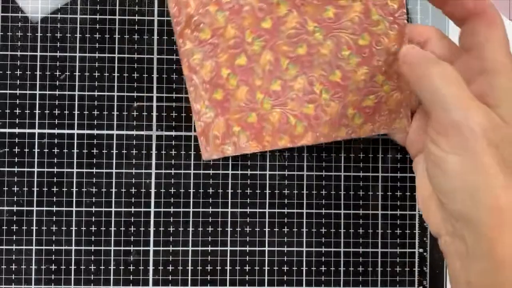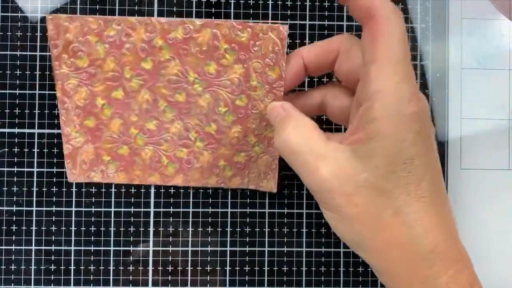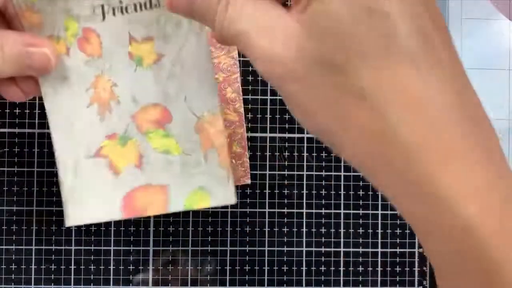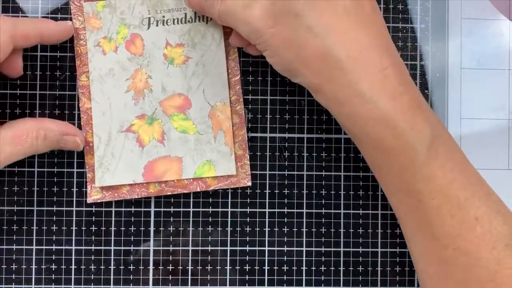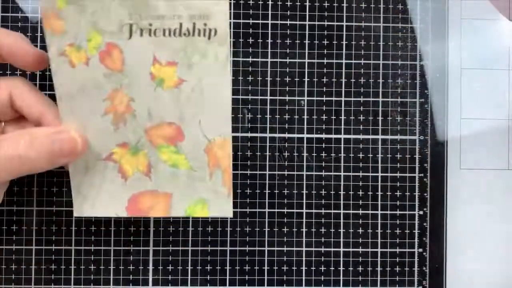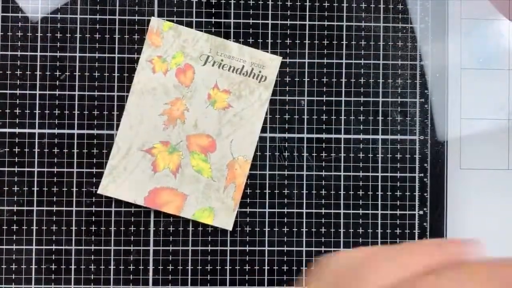That's gorgeous. Oh, that's so, so pretty. All right, so the center is where this will go. So you see our beautiful background now. Look how pretty that is. Okay, so with this one now, I'm going to ink my edges.